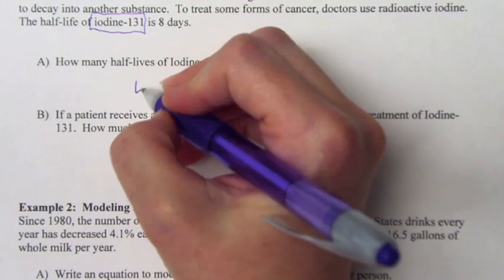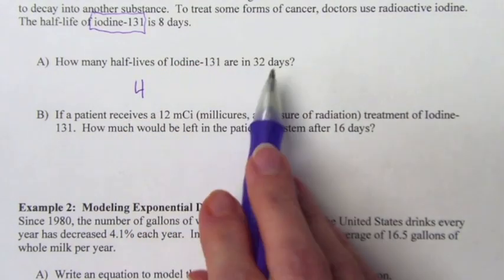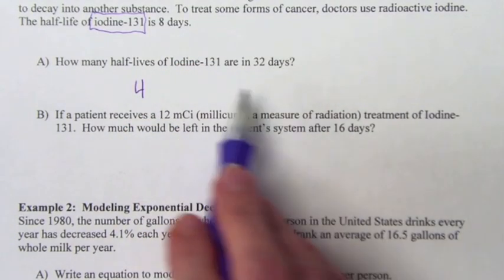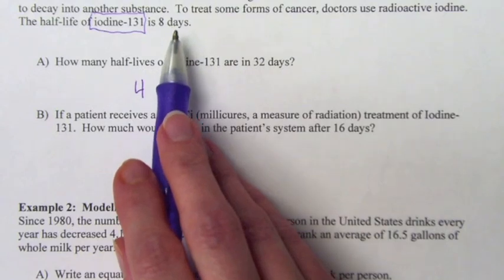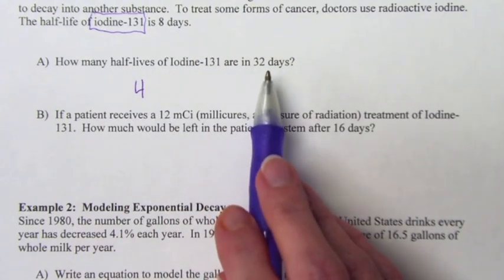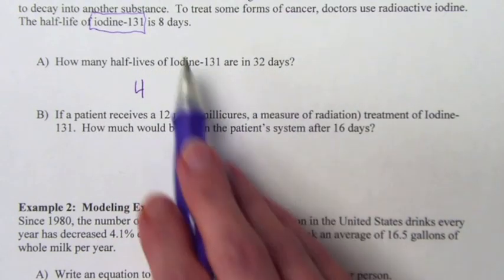4. You have 4 half-lives. How do you know that? Well, the reason I know that is because one half-life is 8 days. So you do 32 divided by 8.